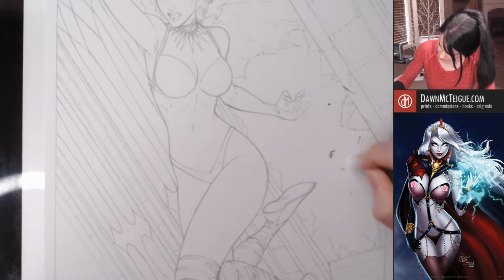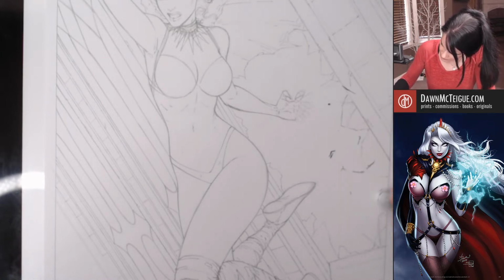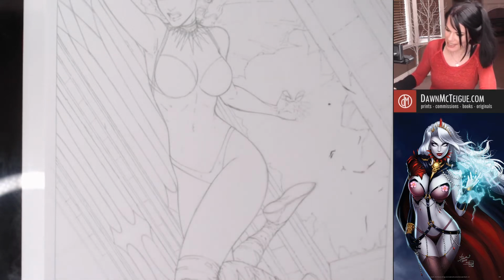Actually gonna make that a little bit smaller too. It's too big. She has to be able to realistically fit through this break in the glass.